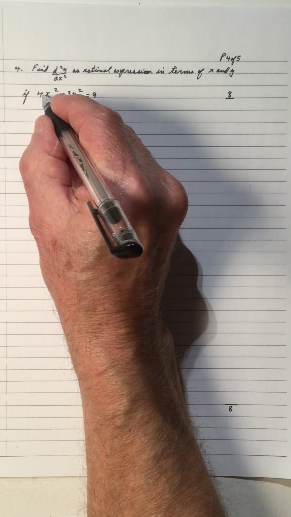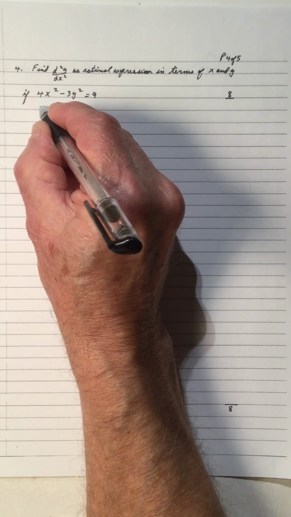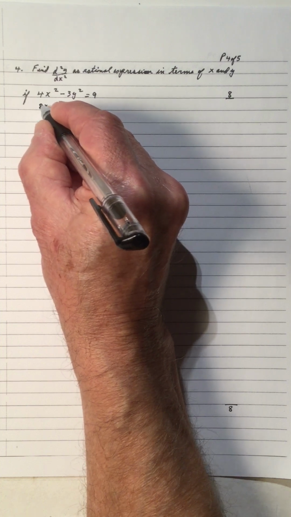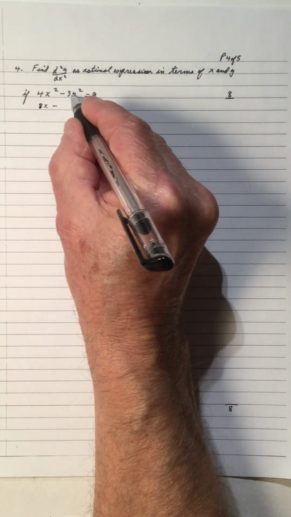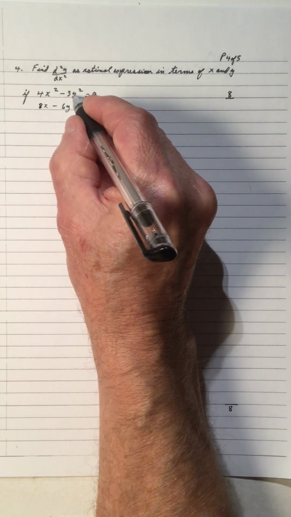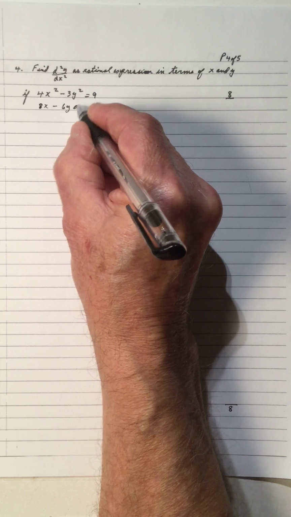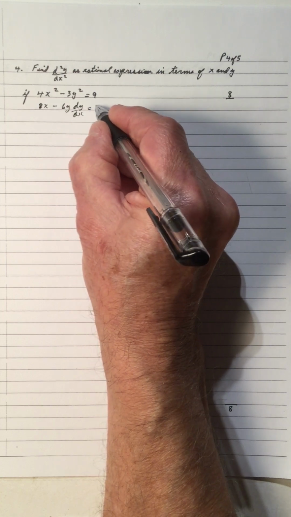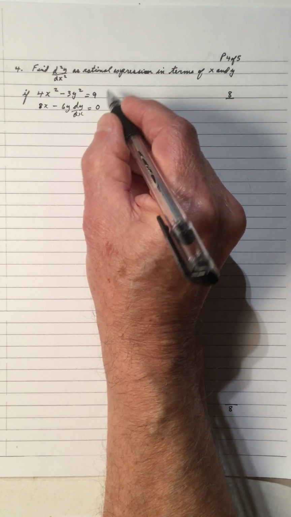So d/dx on 4x squared is 8x. And the derivative here is 6y, but because we do d/dx on the y, we have a dy/dx. The derivative of 9, which is constant, is 0.